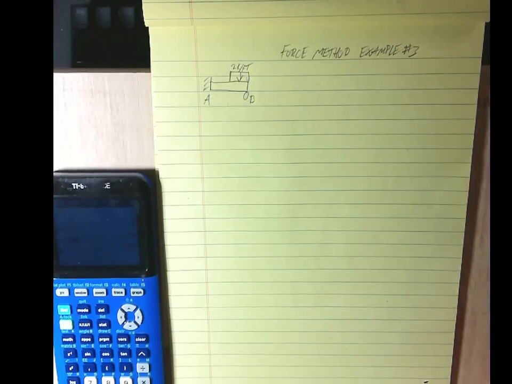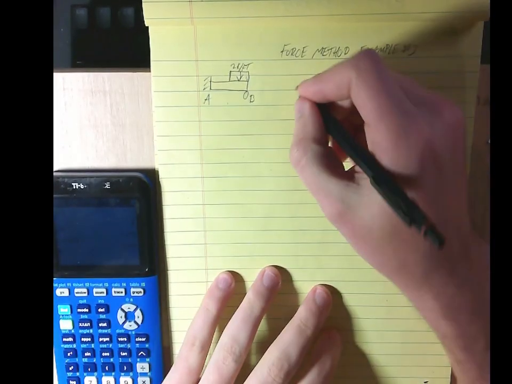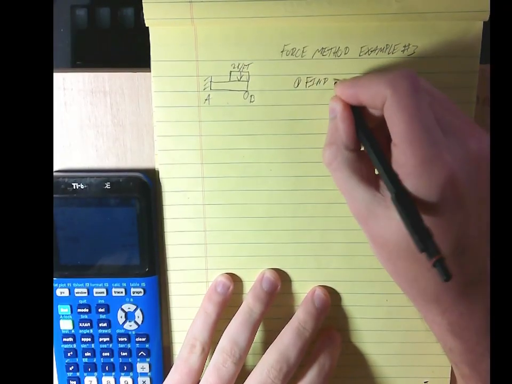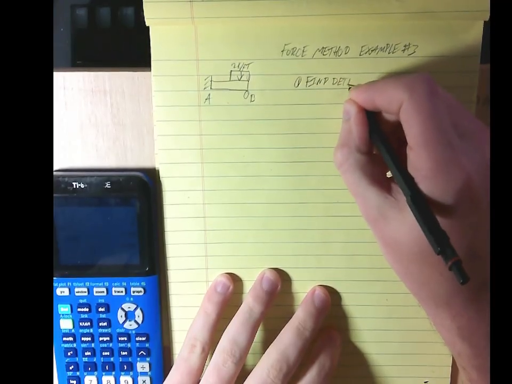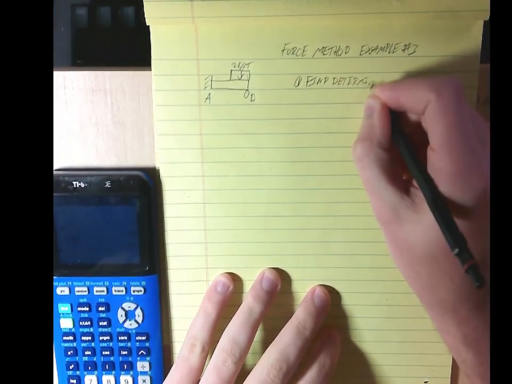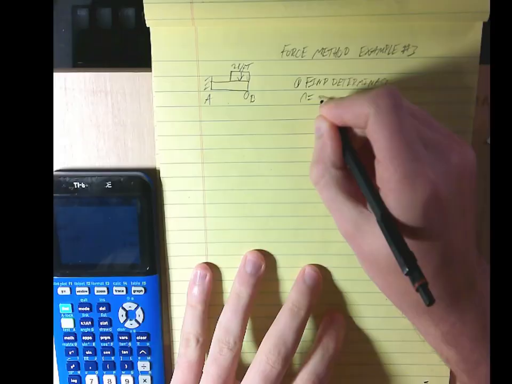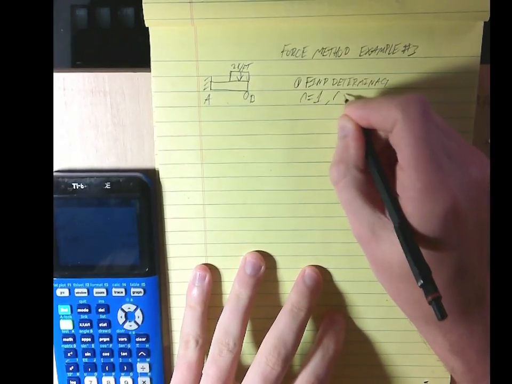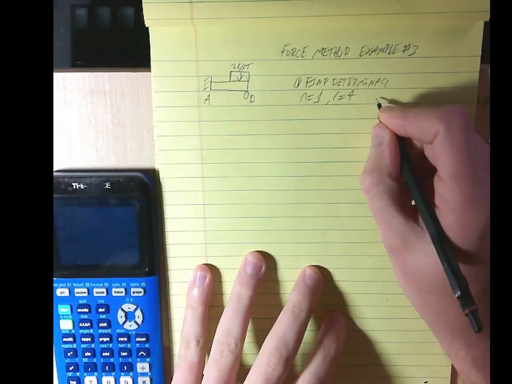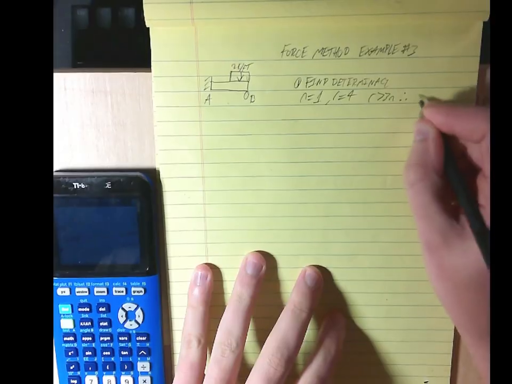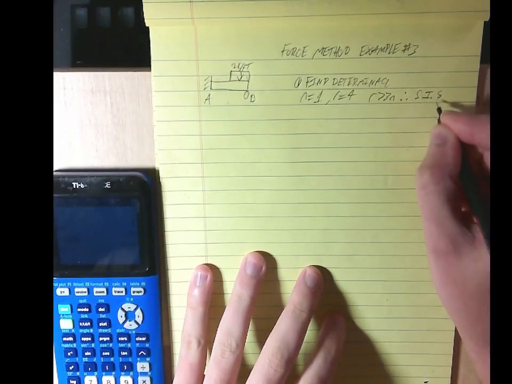Here we are, force method example 3. Let's keep moving a little bit faster each time we do this. So we're going to find the determinacy. n equals 1, r equals 4, r is greater than 3n, therefore statically indeterminate to the first.